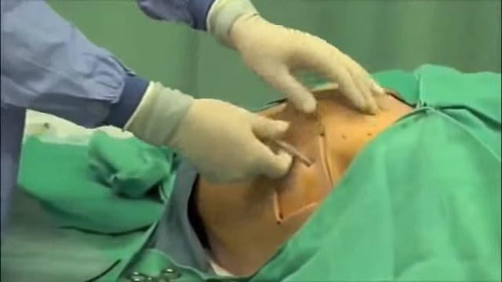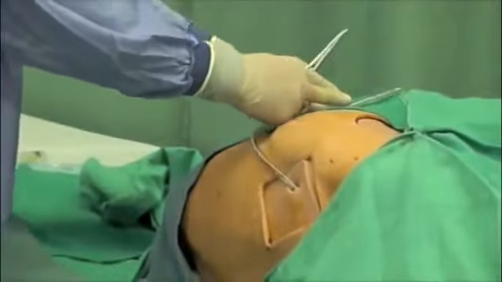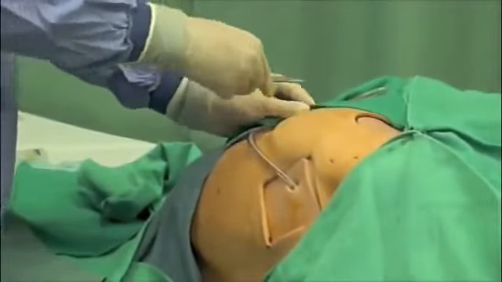Ensure all drainage holes are within the chest cavity. Look for fogging of the chest tube with expiration and listen for air movement.